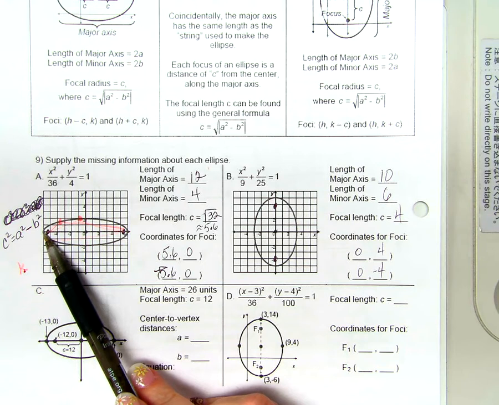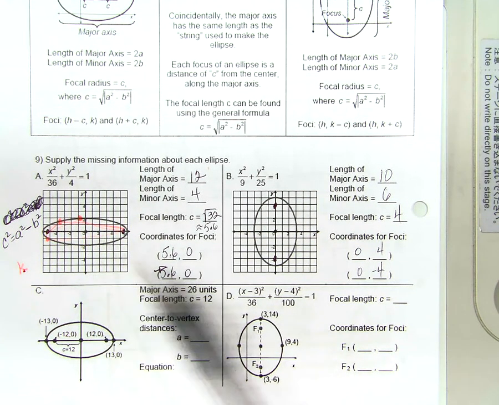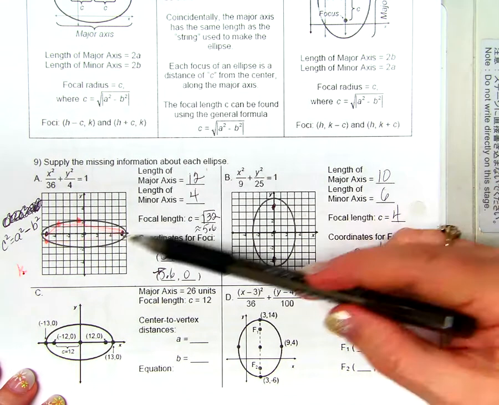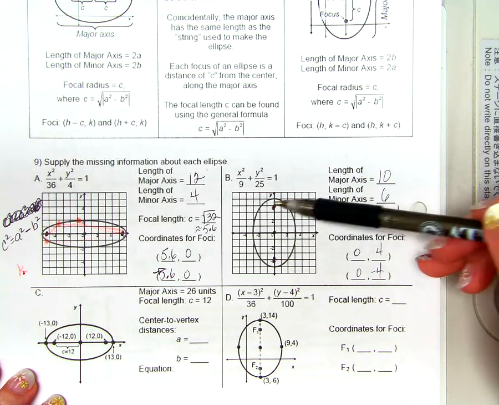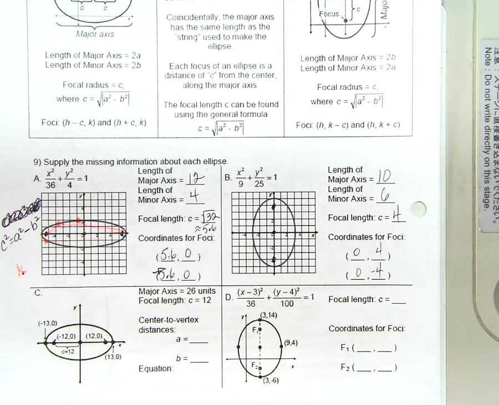Look how much closer they are to the edge. What shape does this have compared to this shape? It's skinnier and flatter, isn't it? These are a little further in, not a whole lot, but a little further in, and so this shape is rounder, isn't it? Okay.